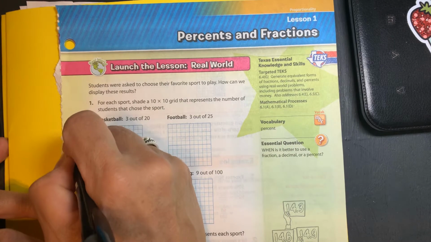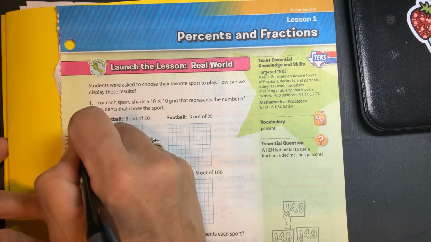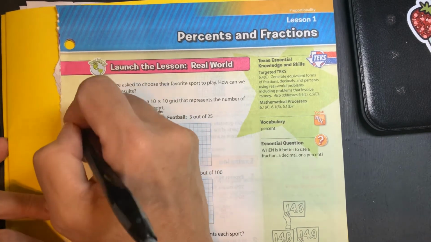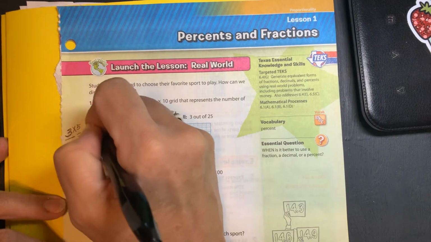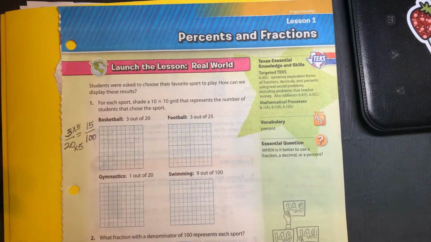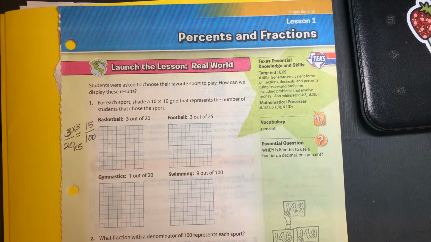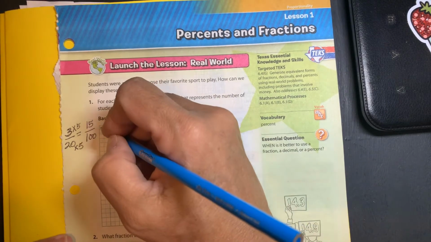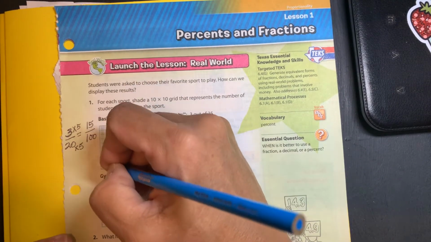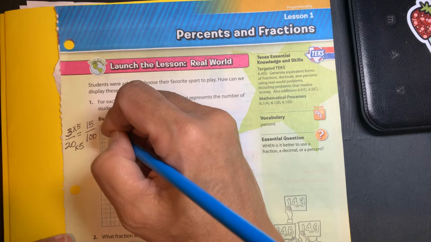Well, I know that 20 times 5 is 100. So 3 times 5 is going to be 15. 15 over 100 is 15%. Okay? But they just want us to shade in, we would just need to shade in 15. So that would be 1 stick of 10 and then 5 more.